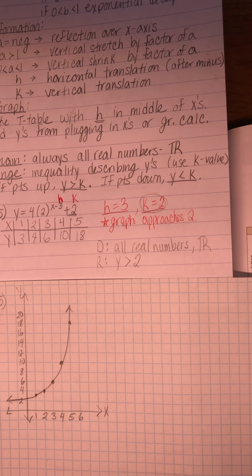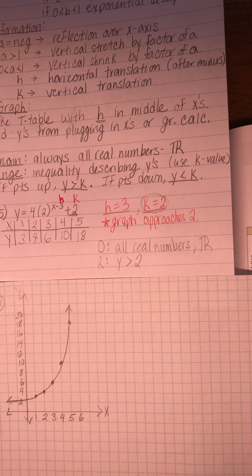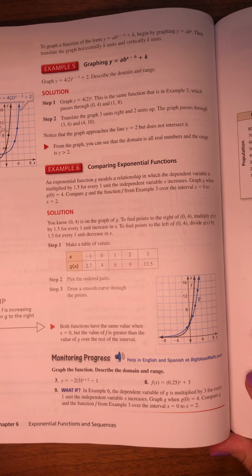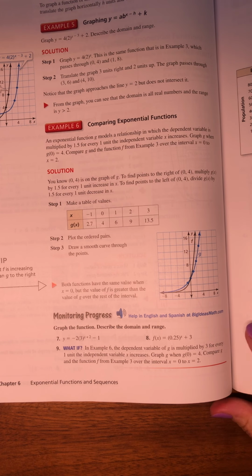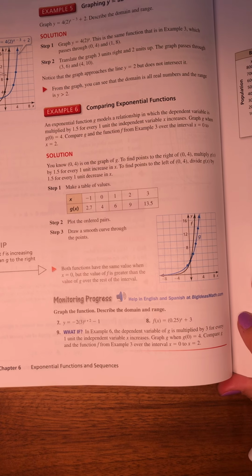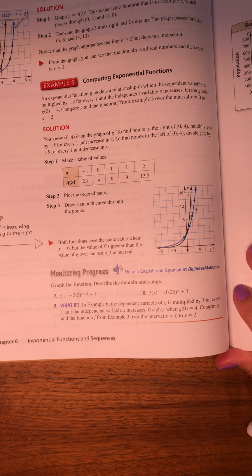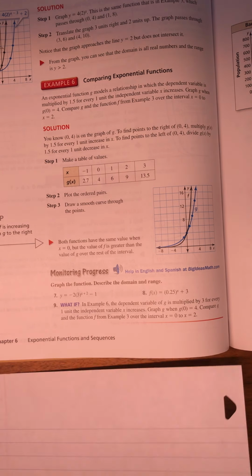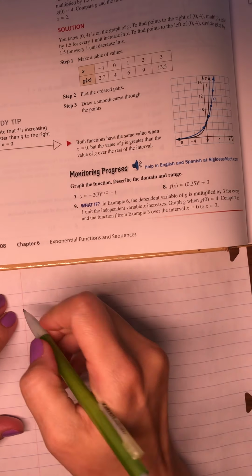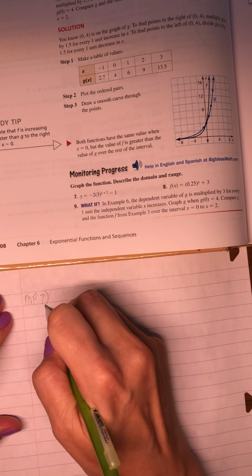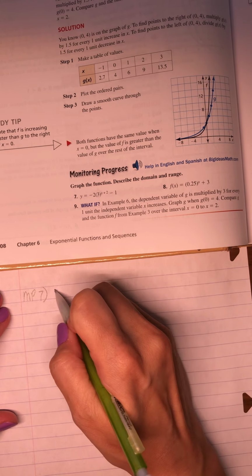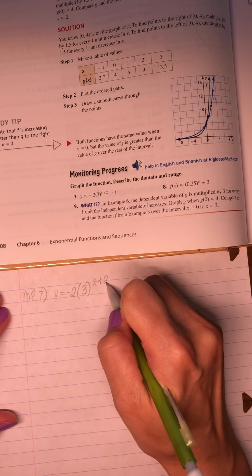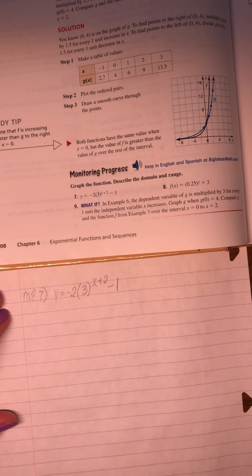Okay, we're going to take a look at another example like this just so that we can get the hang of it. And I'm going to get this example from Monitoring Progress. Okay, we're gonna take a look down here at monitoring progress number 7. Let me write down the equation. It's y equals -2 times 3 to the x plus 2 power minus 1.